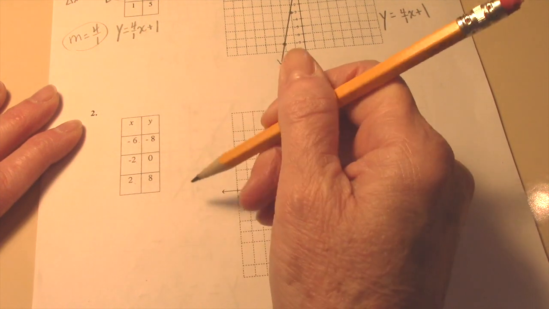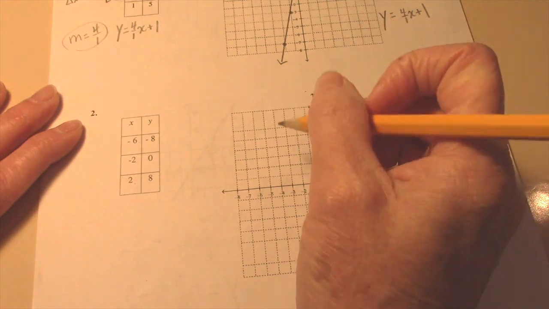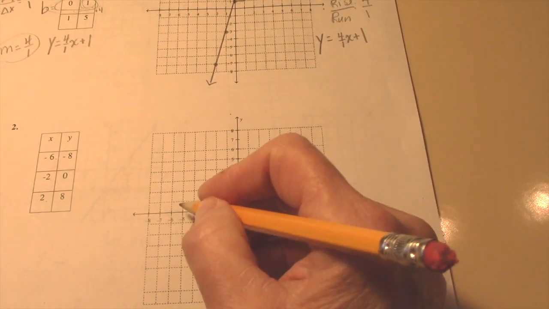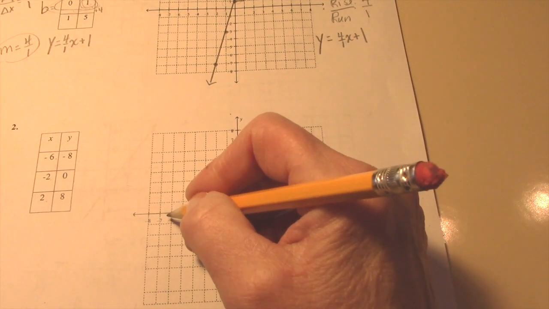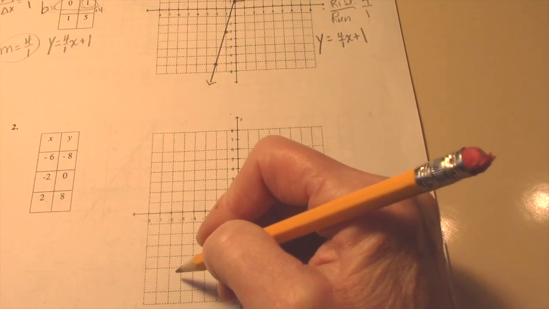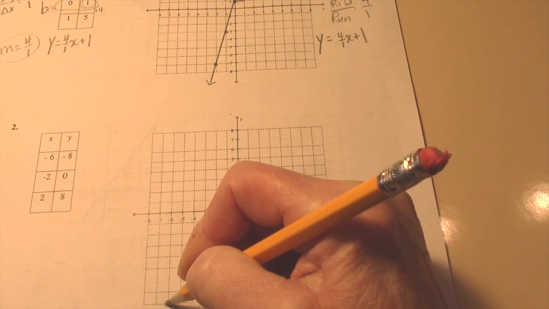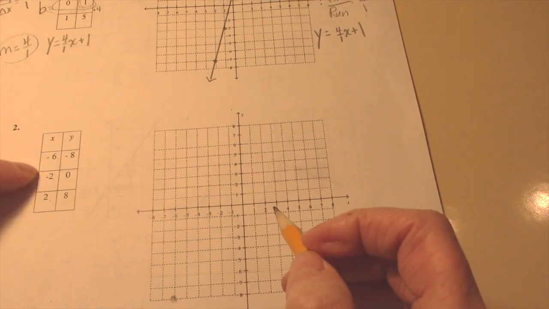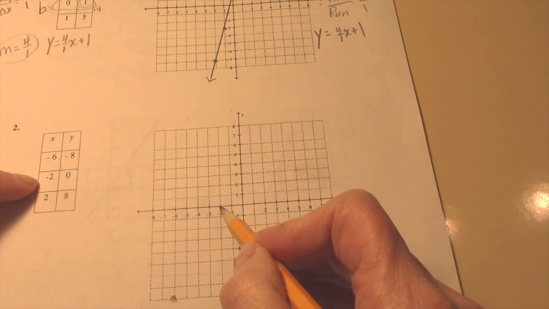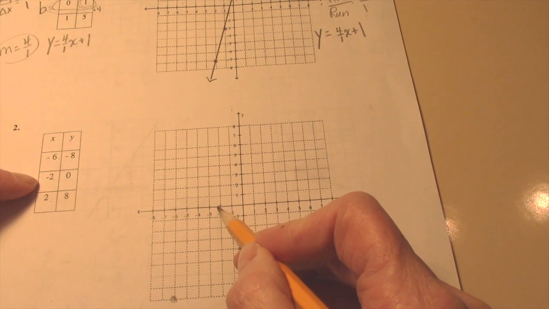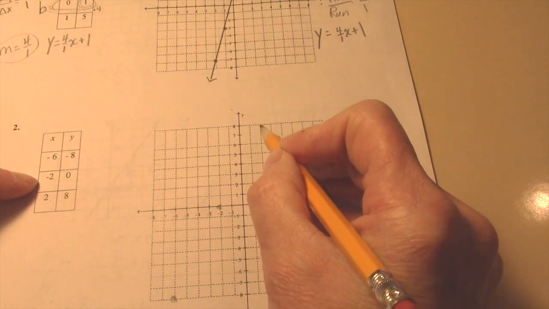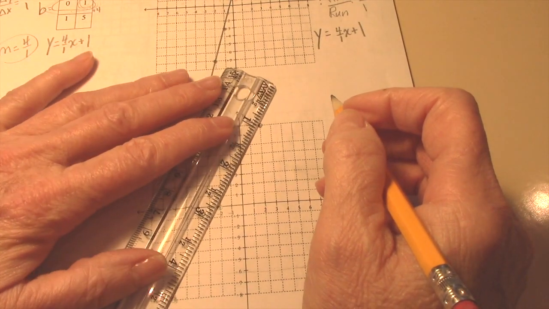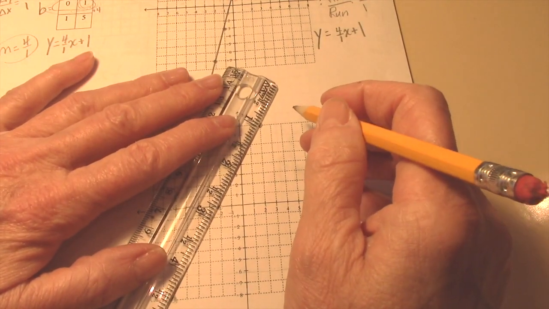So, I'm going to just plot the points. To me, might be the easiest way. So -6, 8, -6, down 8 is right here. And don't forget, we have one of these lines missing again. -2, 0. So -2, 0 is there. And then 2, up to 8. 2, 8. Interesting. So evenly spaced apart, I would say.